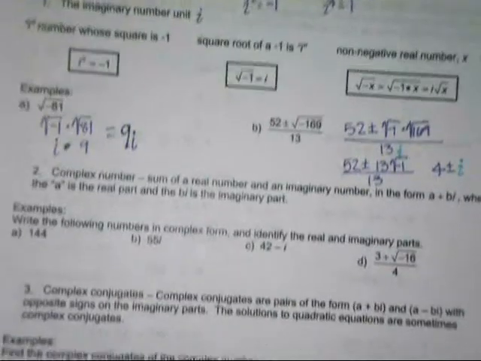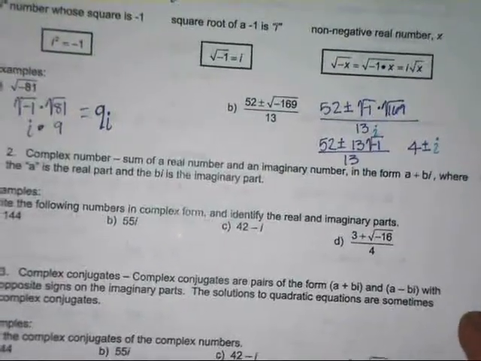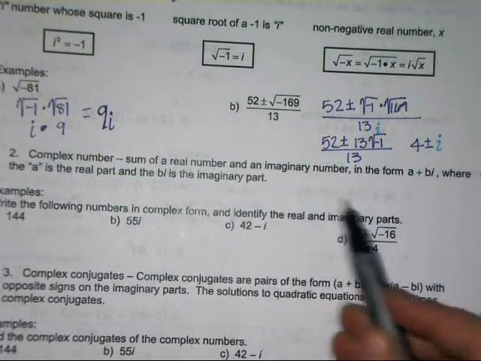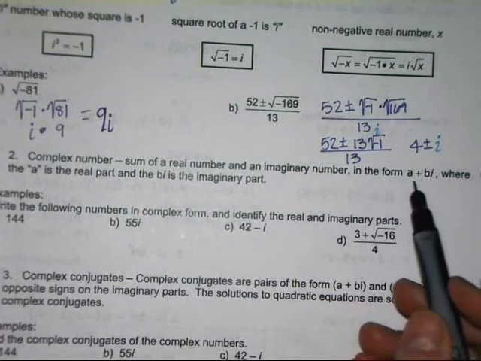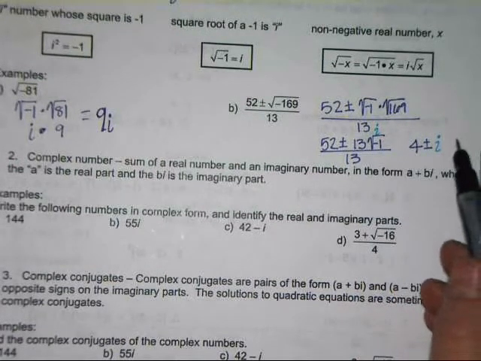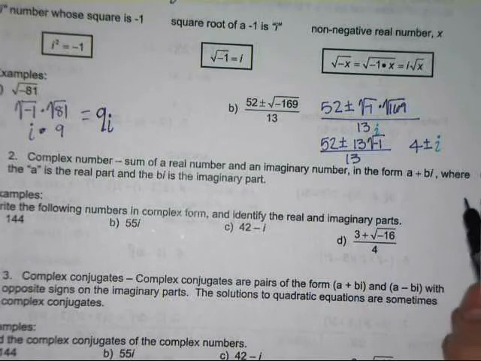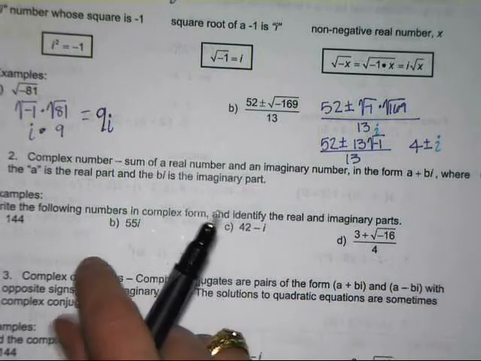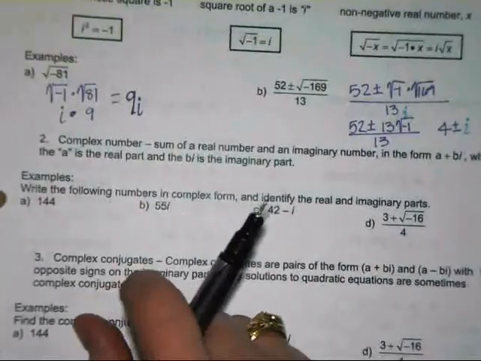Number 2 is a complex number, which is the sum of a real number and an imaginary number in the form a plus bi. So here we have a complex number, 4 plus or minus i. In the complex number, your a is the real part and your bi is your imaginary part. Let's look at some examples, because I think that's the easiest way to go.